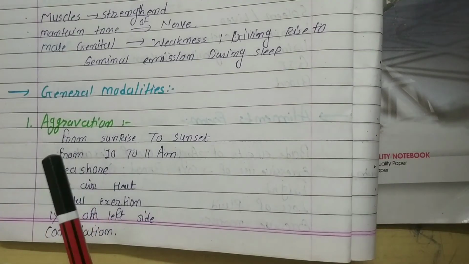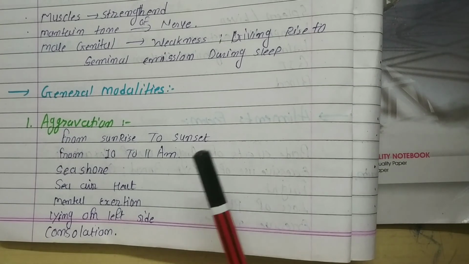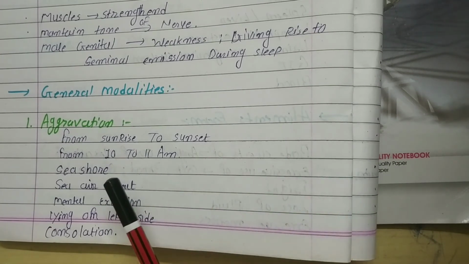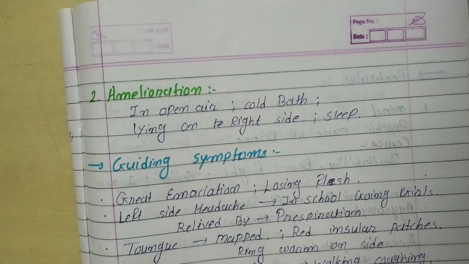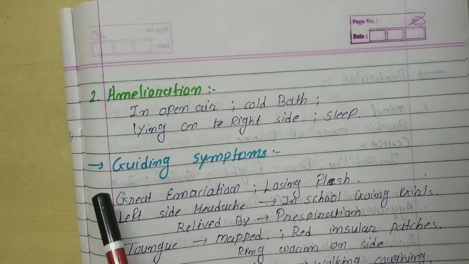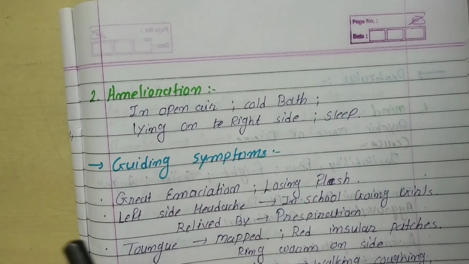See the general modalities of NATRUM MUR. So the aggravation is from sunrise to sunset, particularly from 10 to 11 a.m., and seashore and sea air, heat, mental exertion, lying on left side, and consolation. The amelioration of NATRUM MUR: in the open air, cold bath, lying on right side, and sleep.